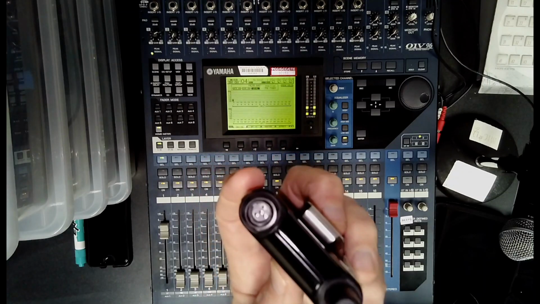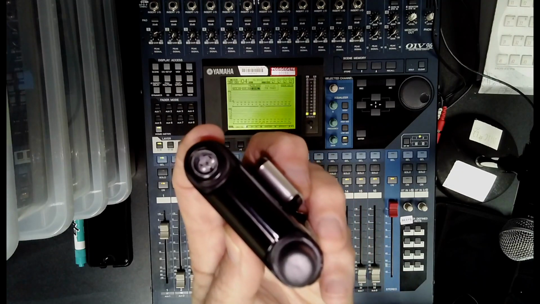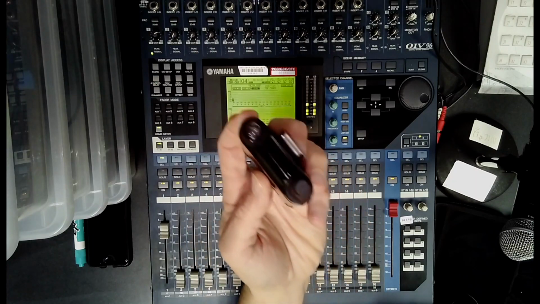How close can I get with this thing anyway? Interesting. Anyway, experimenting with the camera.